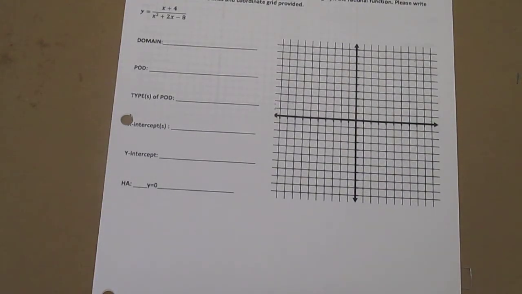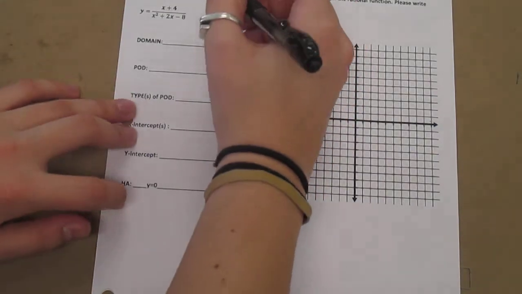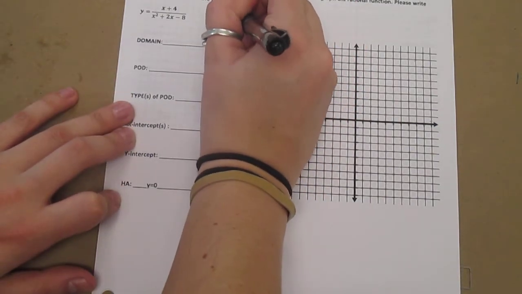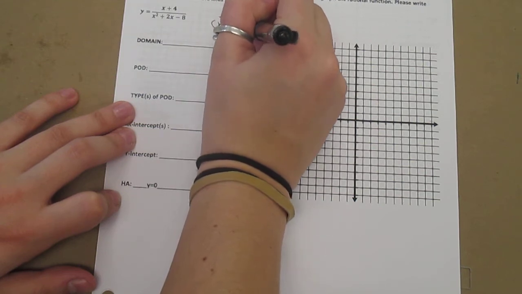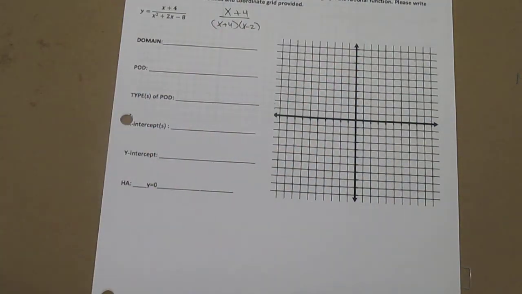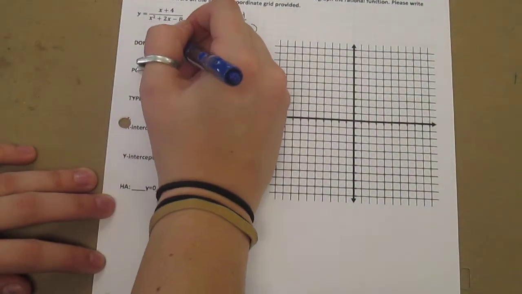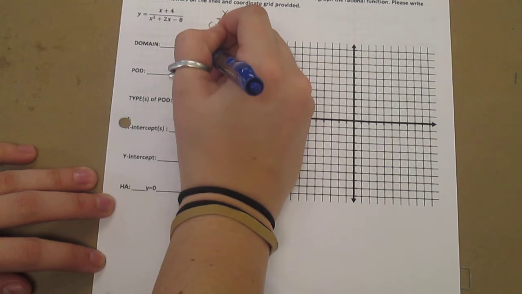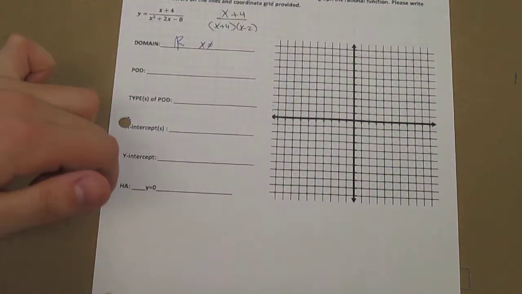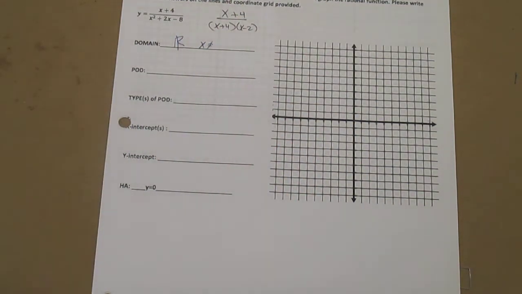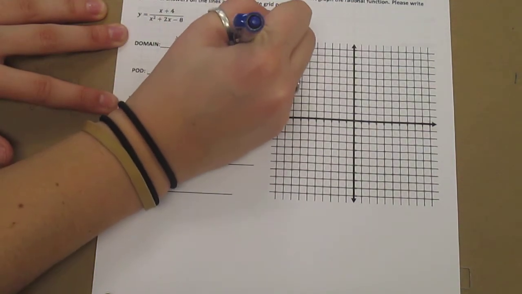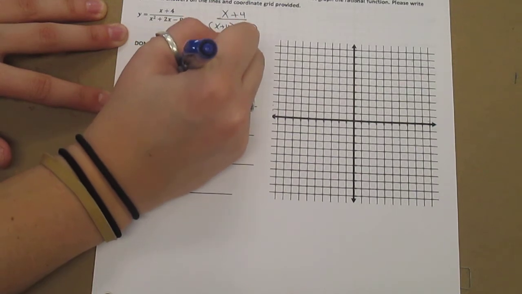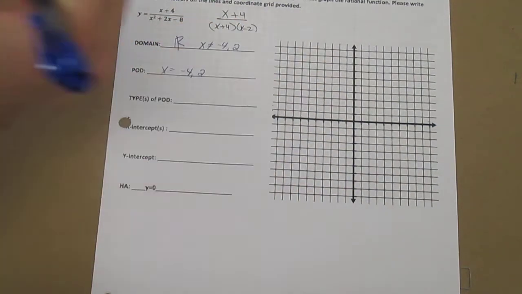Alright, so here's the first problem on your review. Okay, so the first thing you've got to do is factor the denominator, which is going to be x plus 4 times x minus 2. Our domain is always all real numbers, except for what makes the denominator 0. What would make the denominator 0 would be -4 and +2, which means our POD is also -4 and +2.